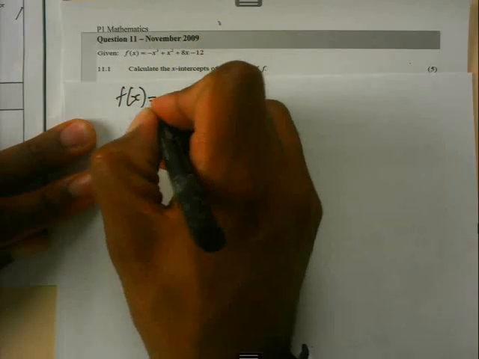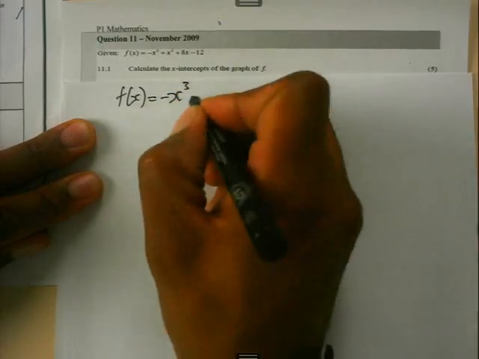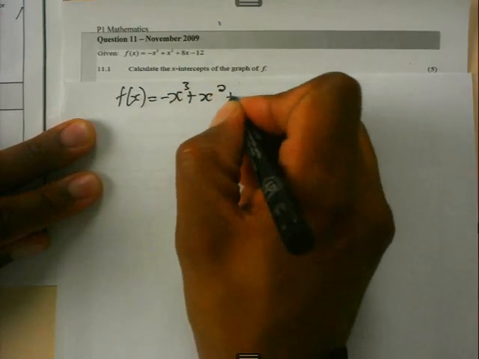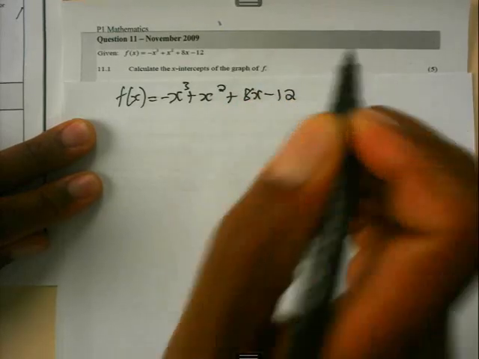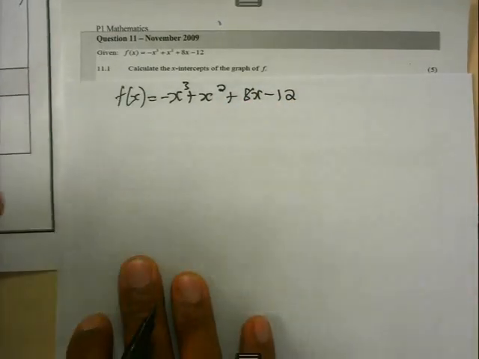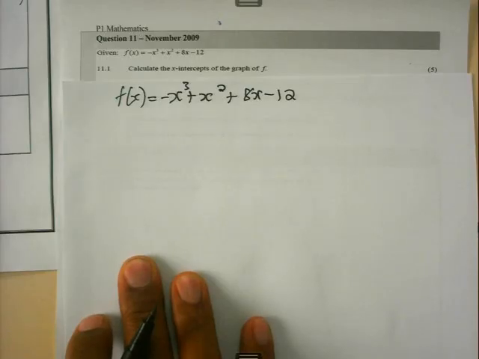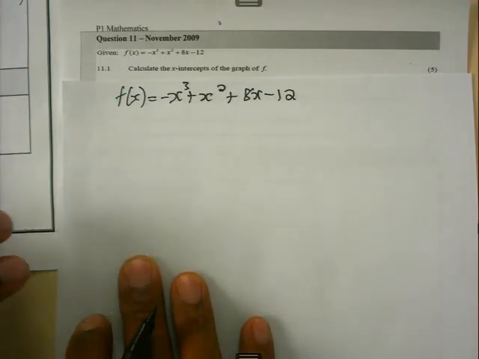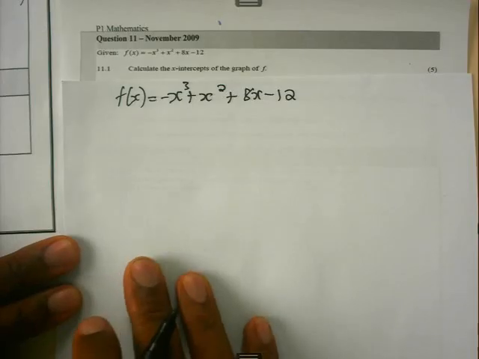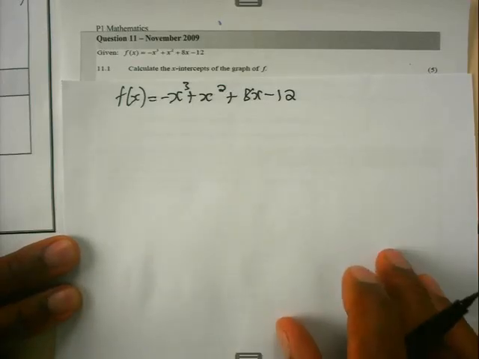It says question 1, that is November 2009. We are given that f of x is equal to minus x to the power of 3 plus x squared plus 8x minus 12. Of course, boys and girls, the first question there, they are saying we must calculate the x-intercept of the graph of f.